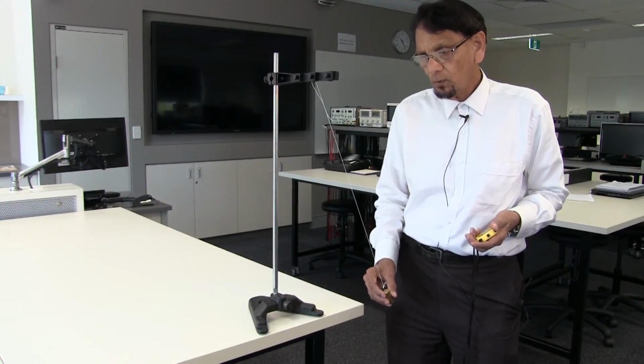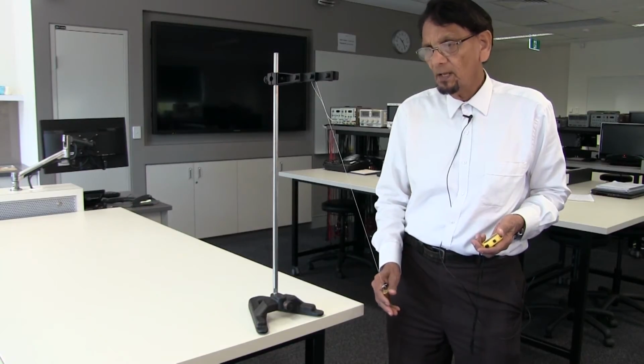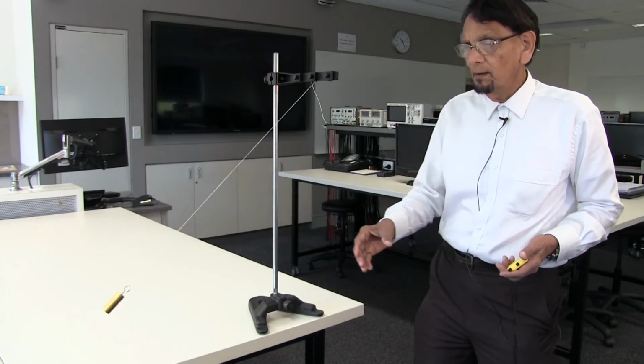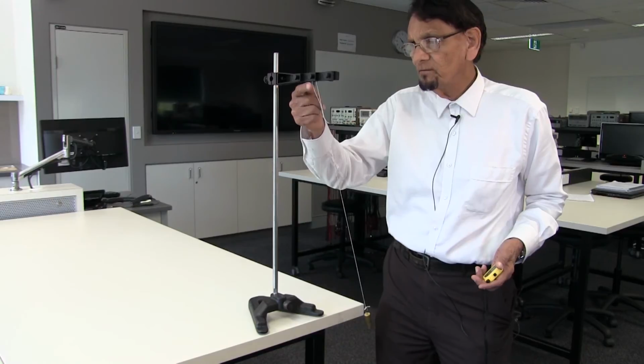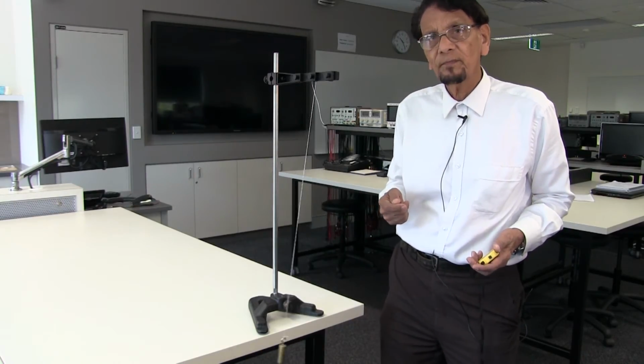When you let this go, it goes there and back again. That's called 1 period. And when you do the experiment, remember not to do it this way, but this way. That means the angle between the vertical and this line here should be less than 5 degrees.